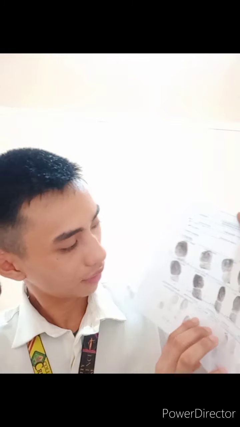On the left side of our hand, I found out that there is only one outer and two inner, which is the count of less than 10 or greater than 10 intervening ridge count on the left index, left middle, and left ring.